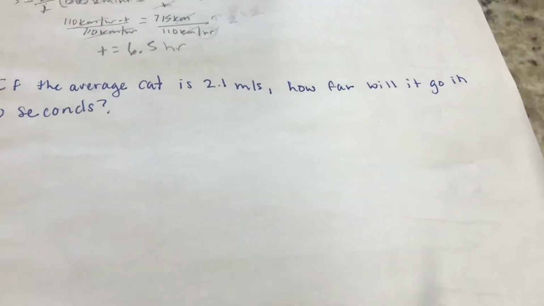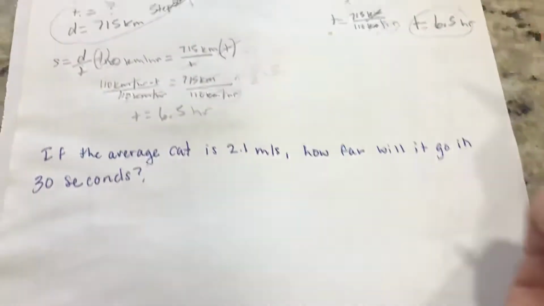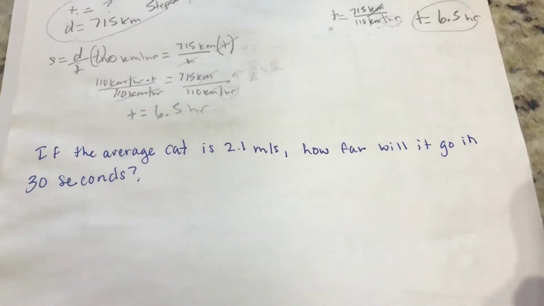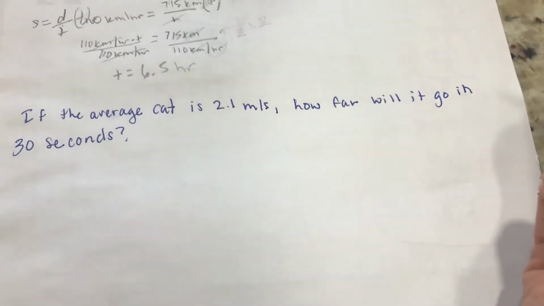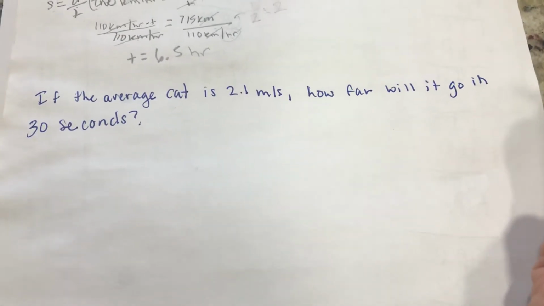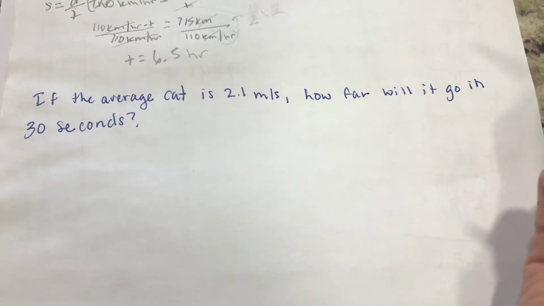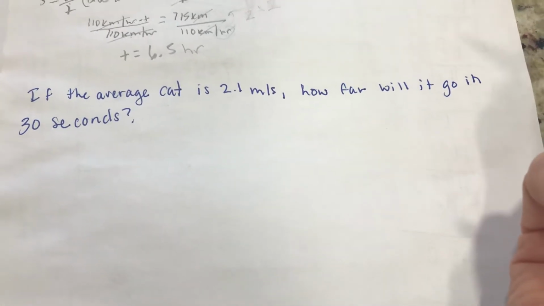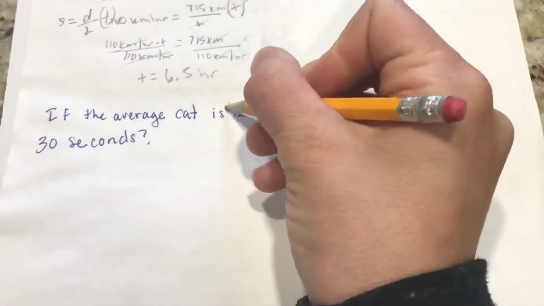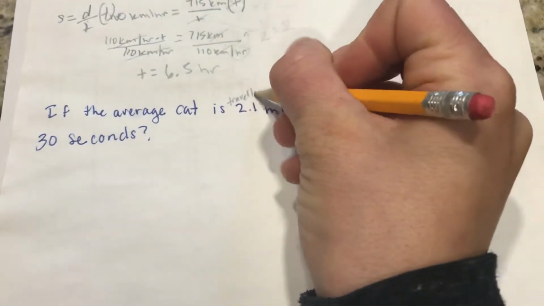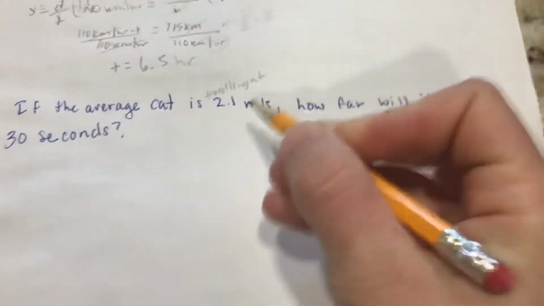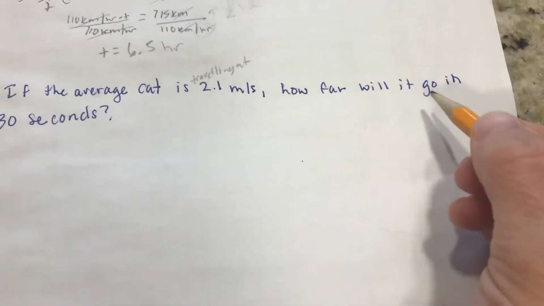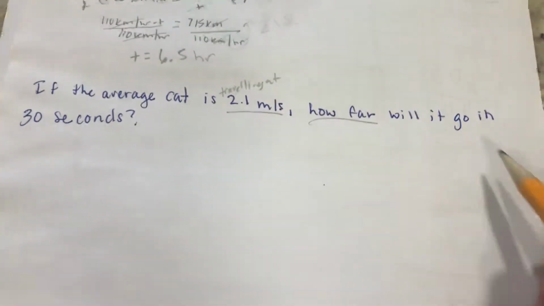Right, second problem here: how to solve for distance, okay? We're going to do it the first way algebraically, and then the next video will show how to solve it using the triangle. If the average cat is traveling at 2.1 meters per second, how far will it go in 30 seconds?